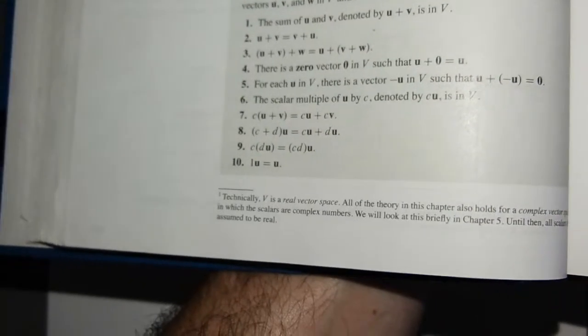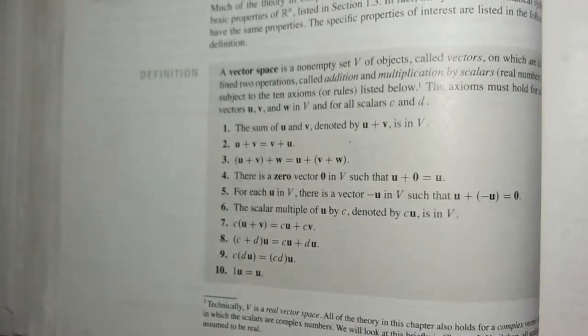Okay, so number 4, there is a zero vector, 0, in V, such that u plus 0 is equal to u. So there exists a zero vector that is the additive identity for vector addition. That's what number 4 says. For number 5, for each u in V, there is a vector minus u in V, such that u plus minus u is equal to 0. So this is the existence of an additive inverse. This minus u is the vector sum additive inverse for u.